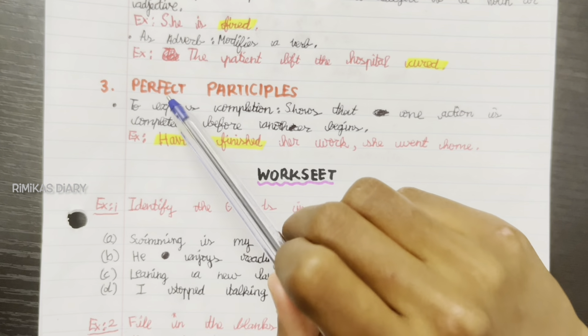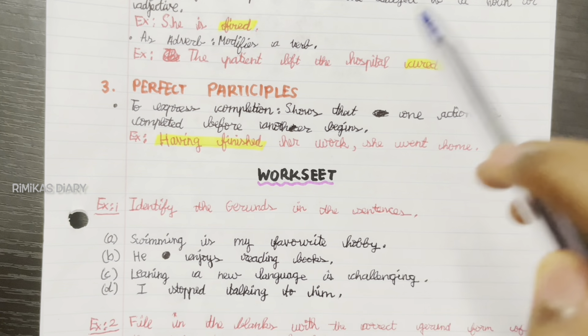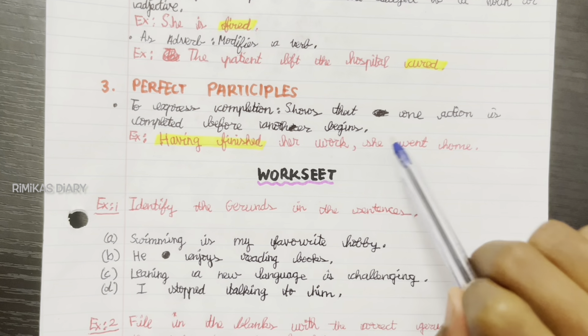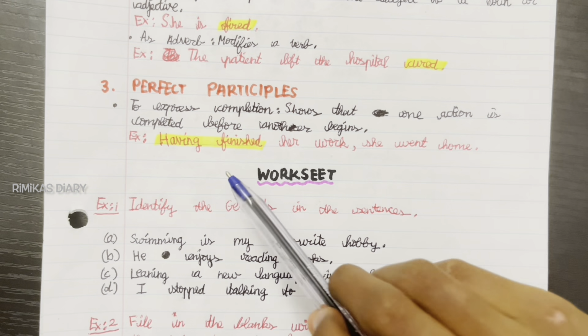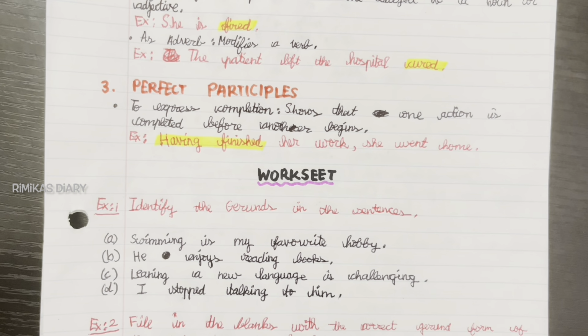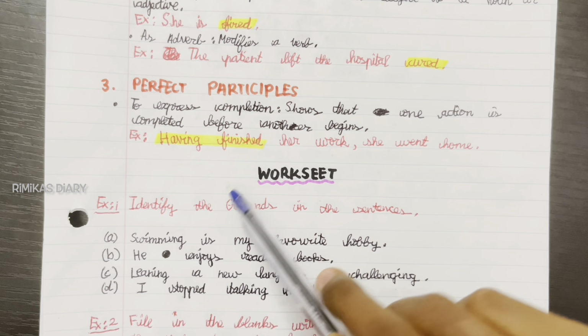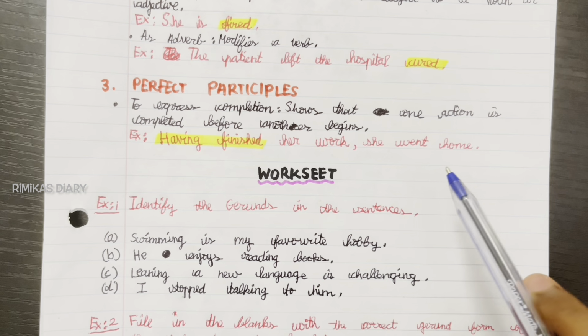Next, perfect participles. To express completion. It shows that one action is completed before another one starts. Example, having finished her work, she went home.